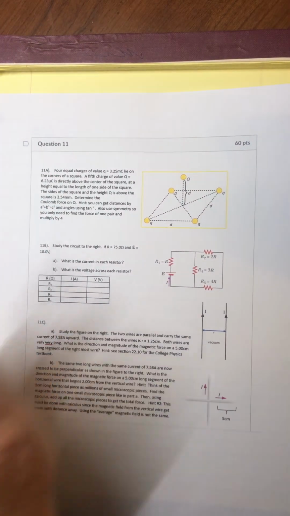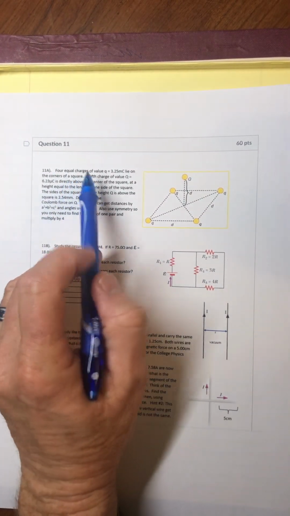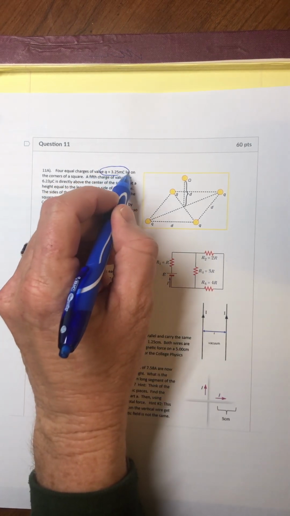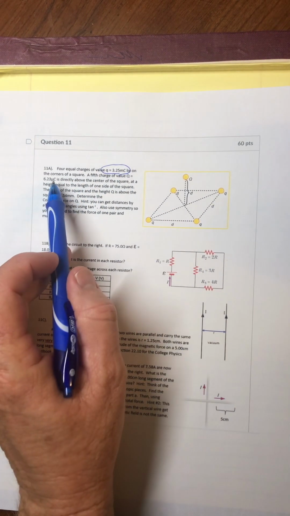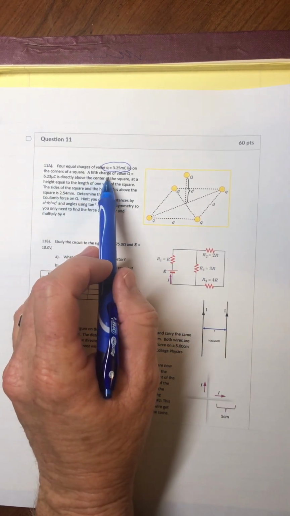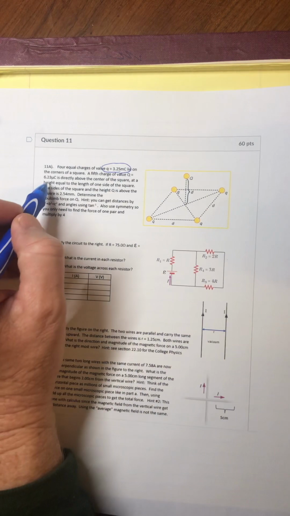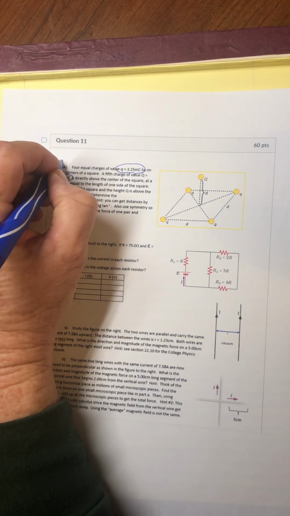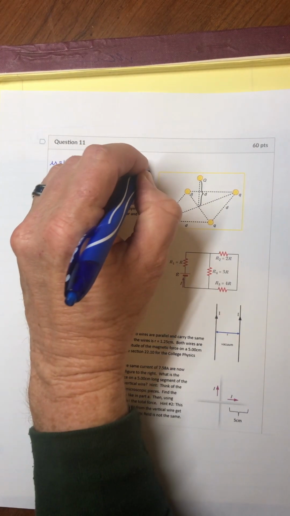And if you remember, it says we have four equal charges of little q, and they're 3.25 millicoulomb, and they lie on the corners of a square. And then there is a fifth charge of value capital Q, 6.23 microcoulombs. And so remember that micro is 10 to the minus 6th, and milli is 10 to the minus 3.